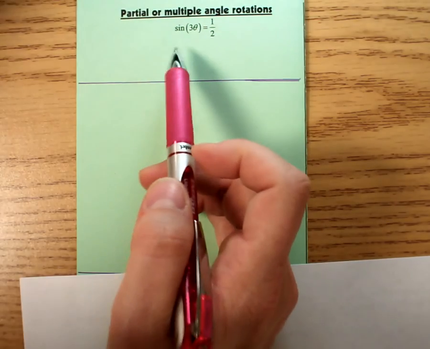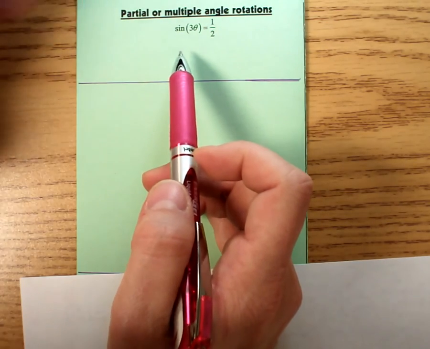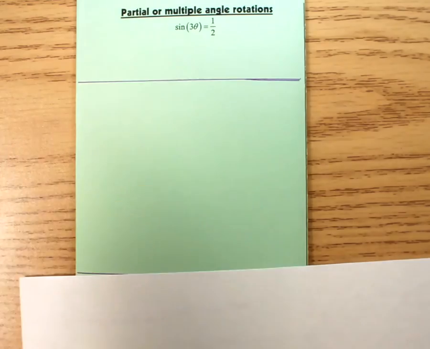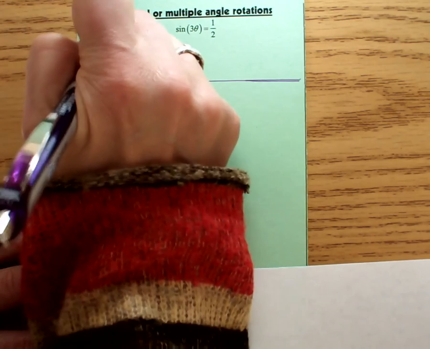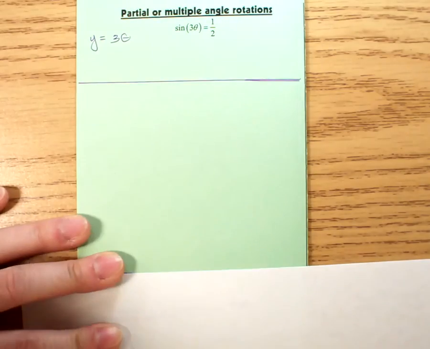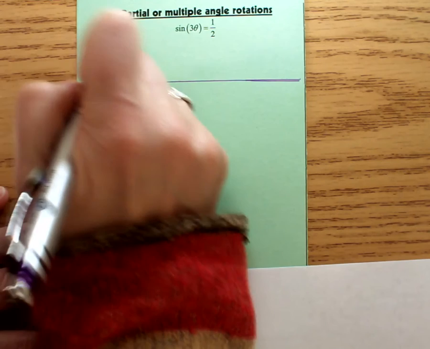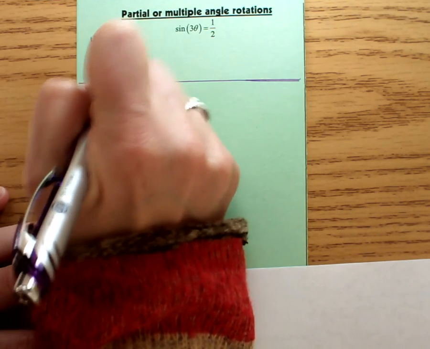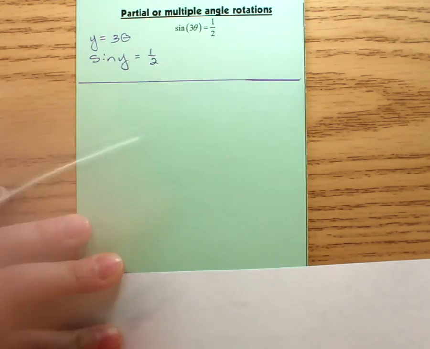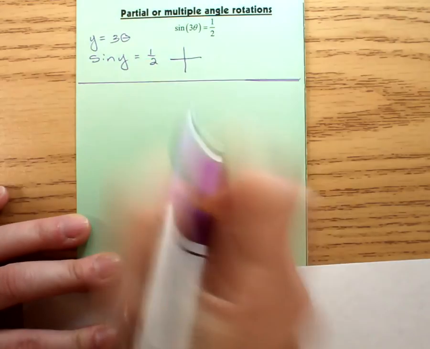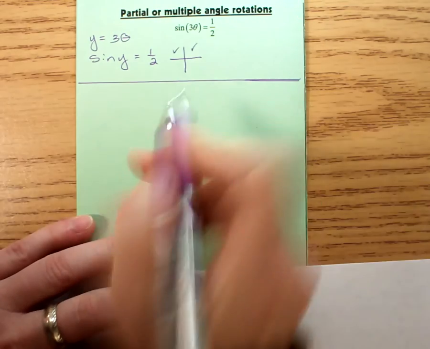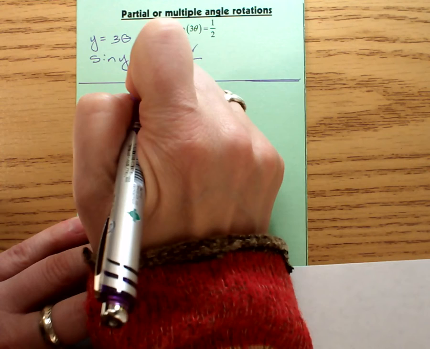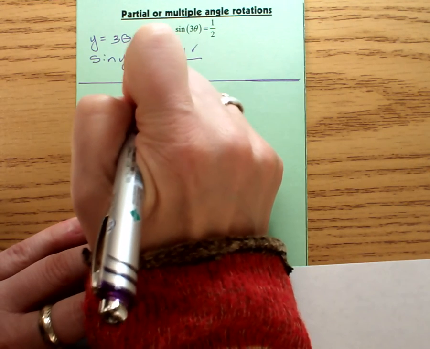When I jump into this problem, the first thing I'm going to do is simplify it with a little bit of a substitution. I'm going to define my variable y as 3 theta, so I can rewrite this problem in its simple form. I want to know where sine of y is equal to 1/2. Thinking on my unit circle, I'm looking for positive values for sine. That's going to be in my first and second quadrant. The reference angle that would give me a value of 1/2 is going to be 30 degrees.